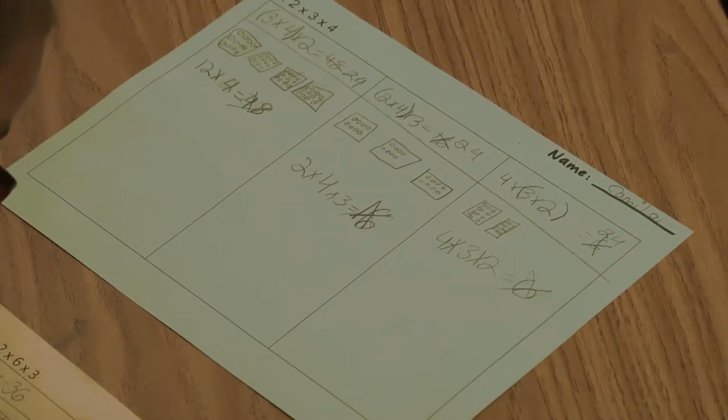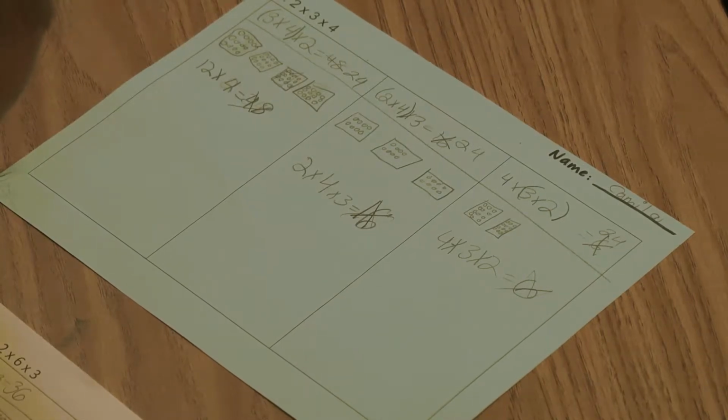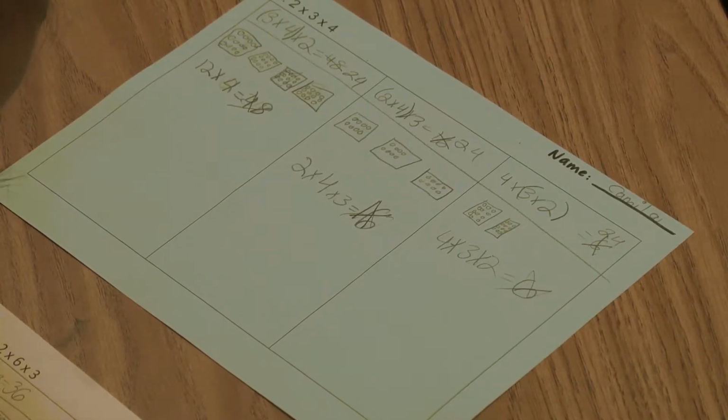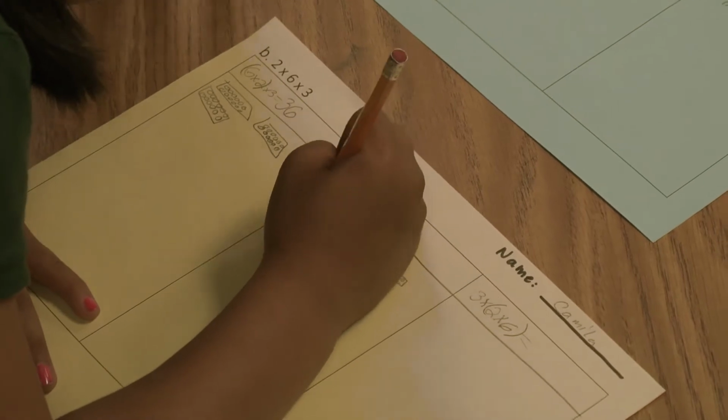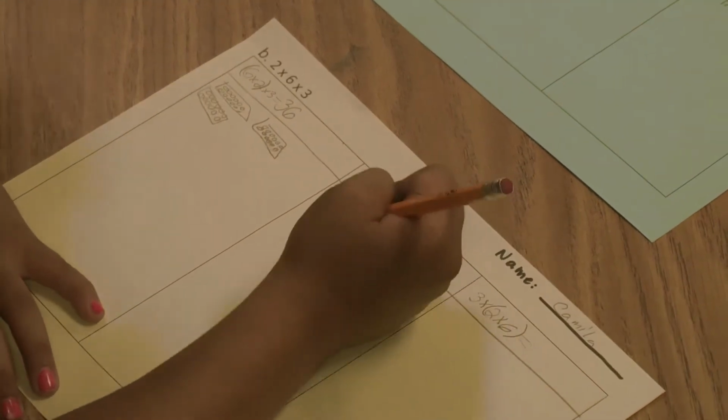1, 2, 3, 1, 2, 3, 1, 2. You got the 6 from that 6. So basically you took your 2 times 3 and then you did it 6 times, and that's how you got this answer? Okay, great.